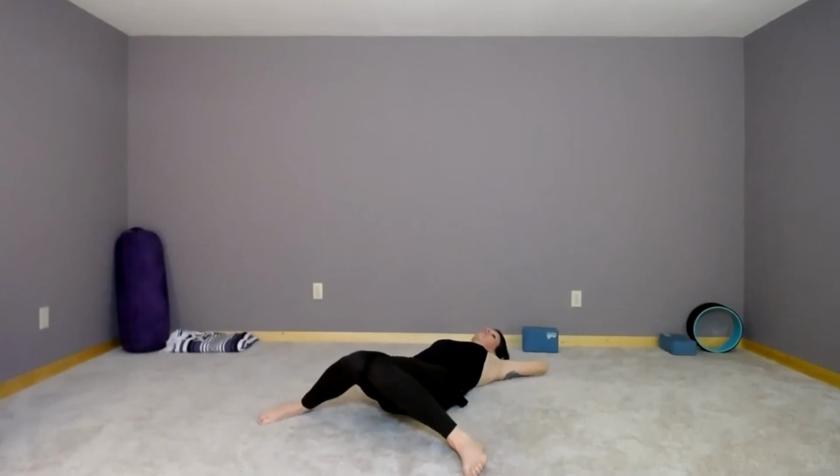Another great pose I like to do is bringing the knees together and walking the feet out. That's going to really stretch through those external rotators. So we're really getting deep into internal rotation here. So we're stretching out the external rotators.